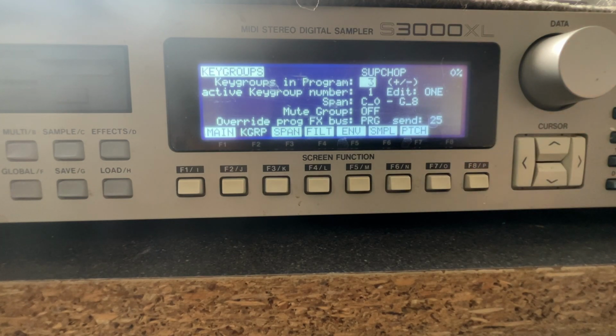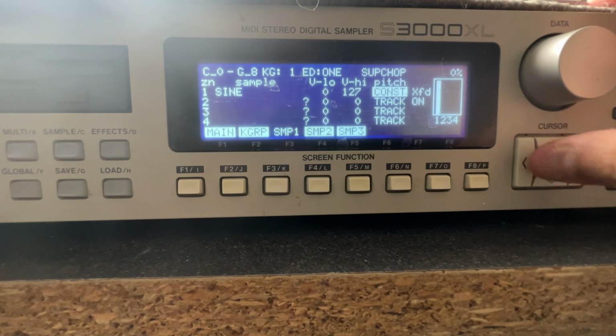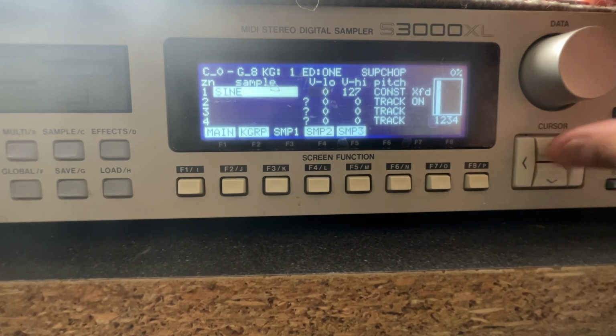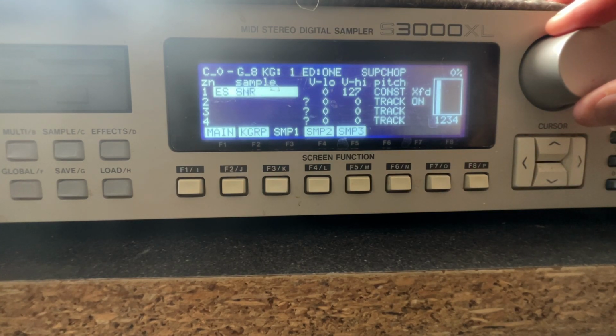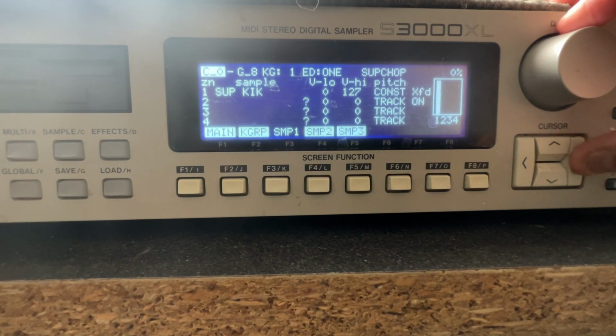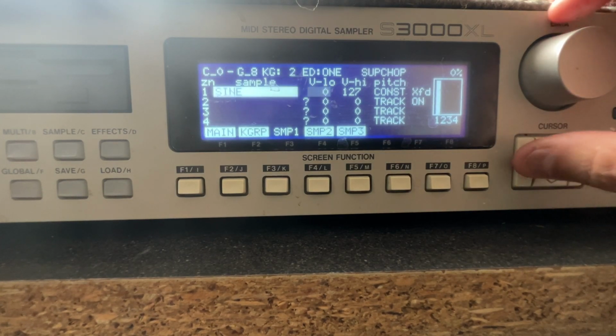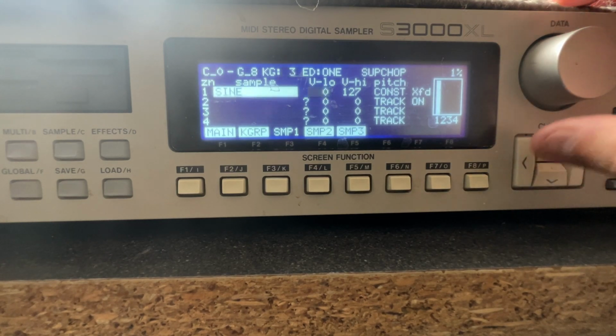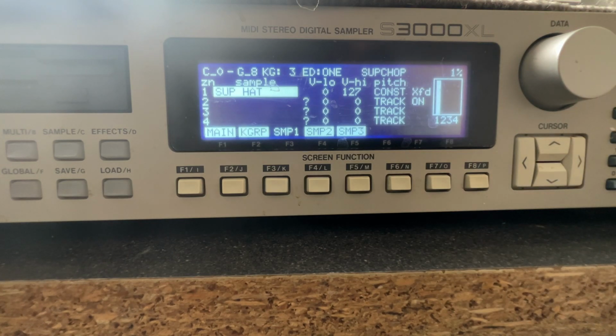So it has got three key groups. Let's just go and place the kick one in. Key group 1 is what I'm in. I'm editing one at a time. So I'll go and put the kick in there. So that's 1. Key group 2, I'll go and put the snare in here. Key group 3, put the hat. So that's cool, that's fine.